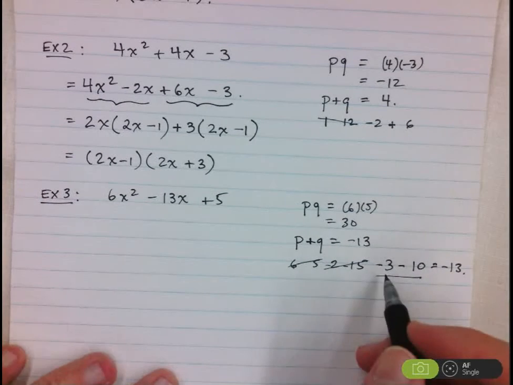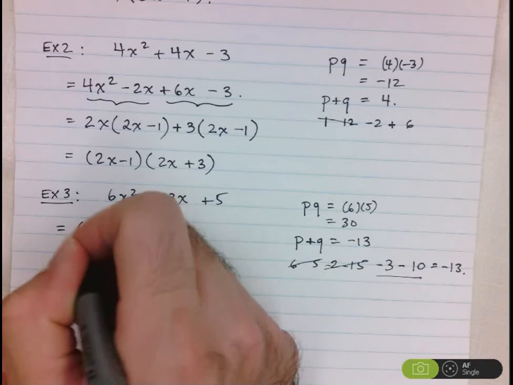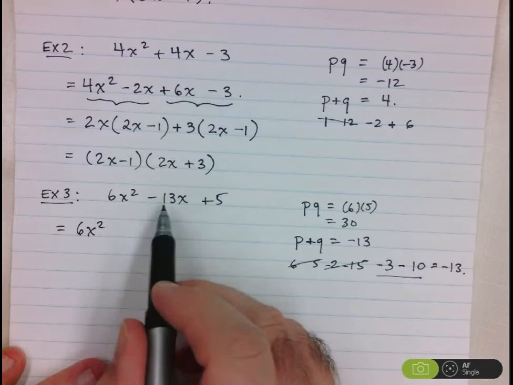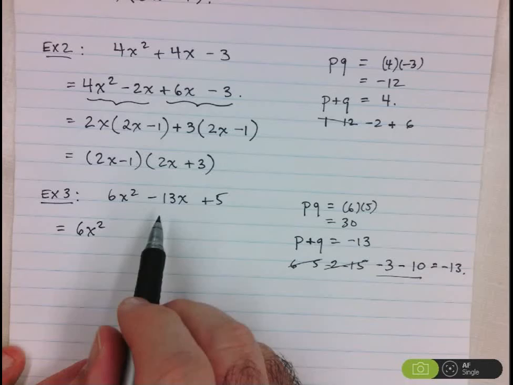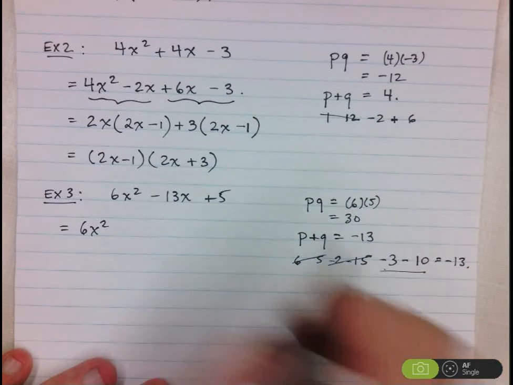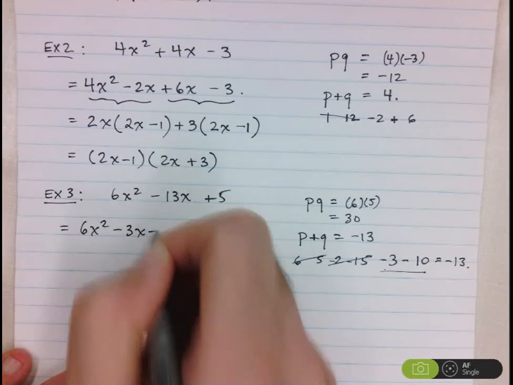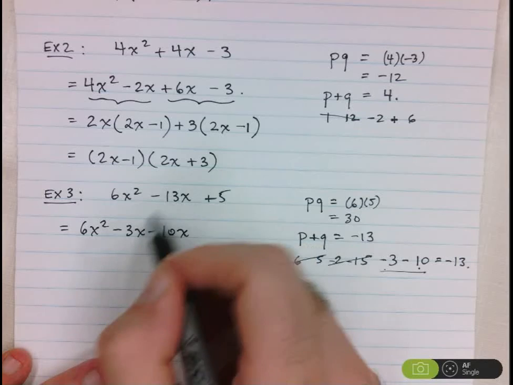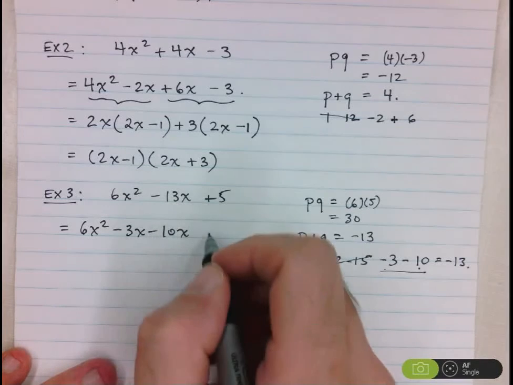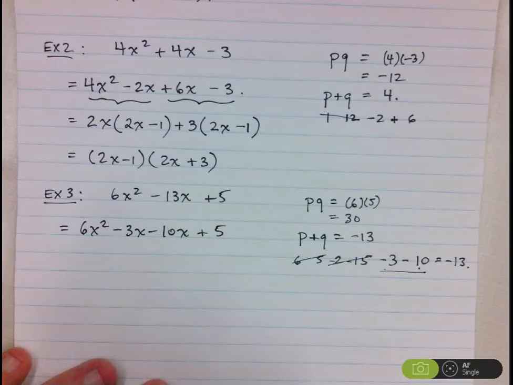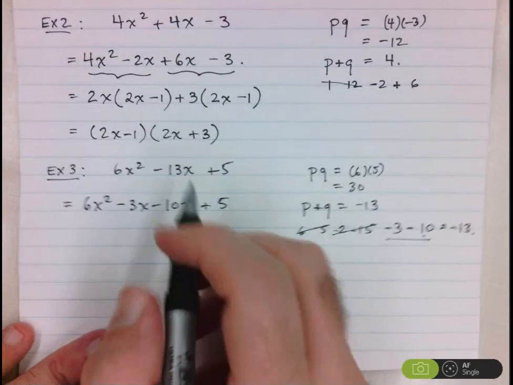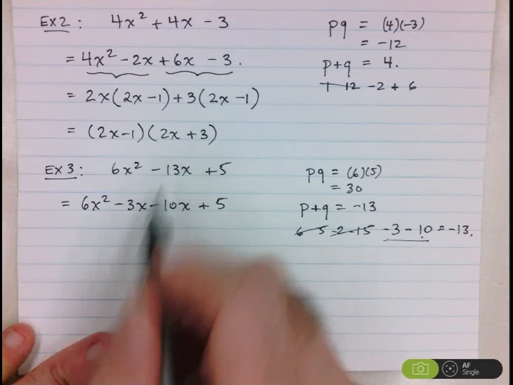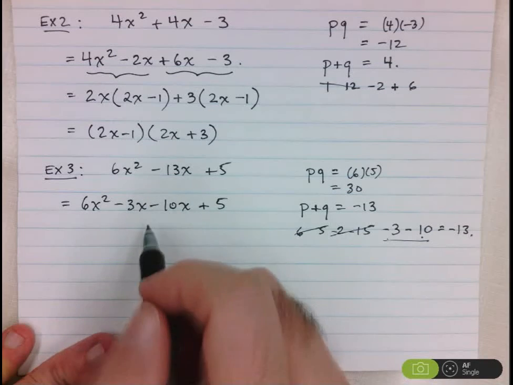So now I've got my two numbers. So we're going to rewrite 6x squared, which doesn't change, and we're going to rewrite the middle term. Instead of negative 13x, I'm going to write negative 3x minus 10x. Okay, again, since these things are equal, I can just replace it into the expression, and the plus 5 doesn't change. So please notice, it's only the middle term that gets the decomposition.